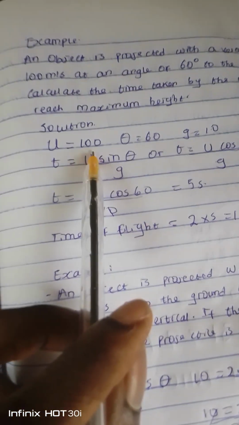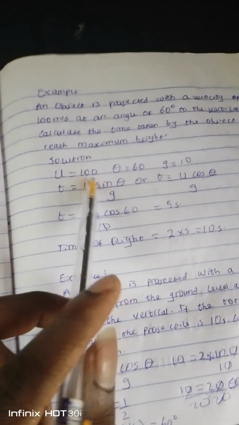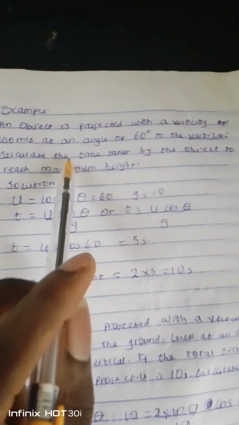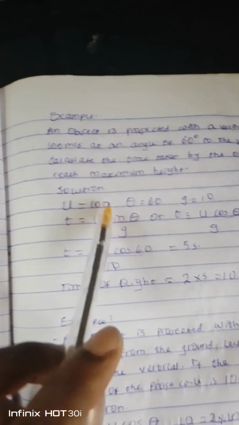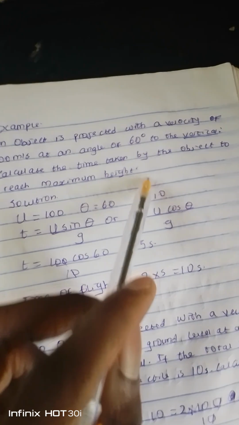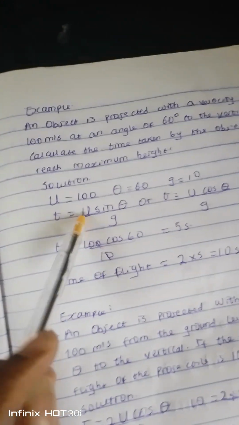So I told you, anytime you want to solve a physics question, you bring the details out. What is this? u is what? 100. See it here. 100 meters per second. Angle is what? 60. Acceleration due to gravity is 10. What are you looking for? Time taken.